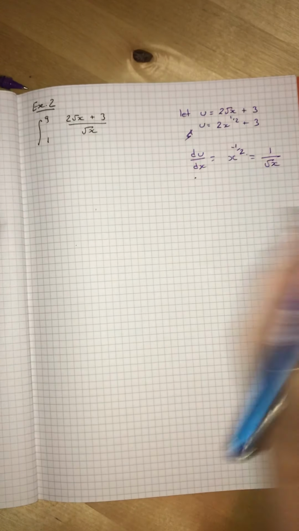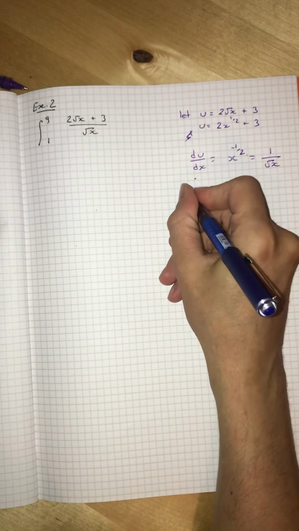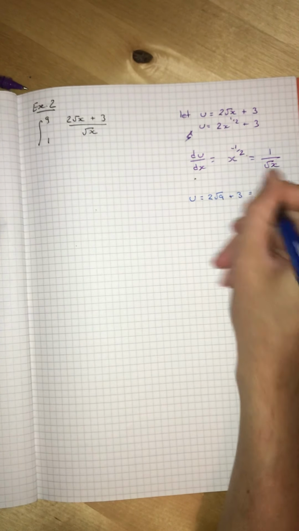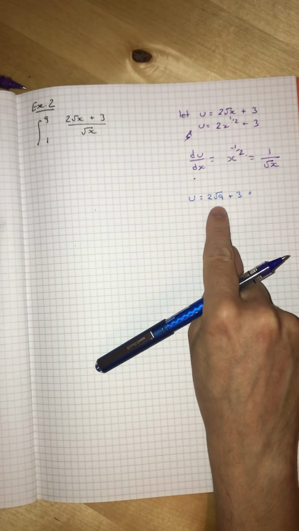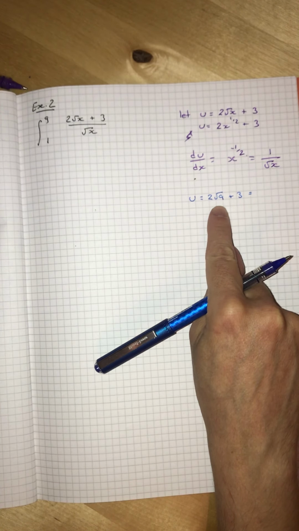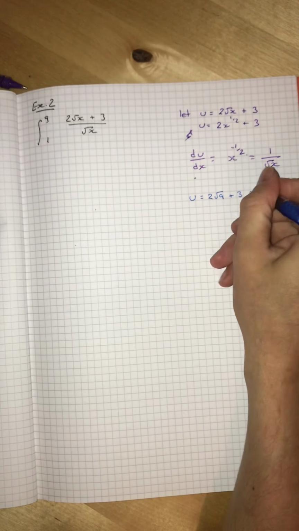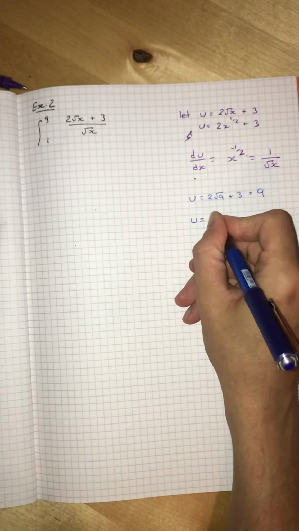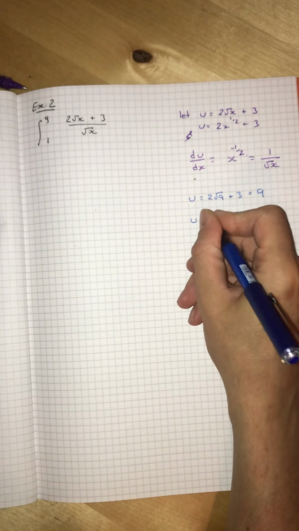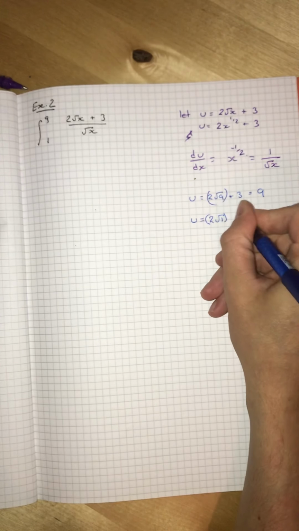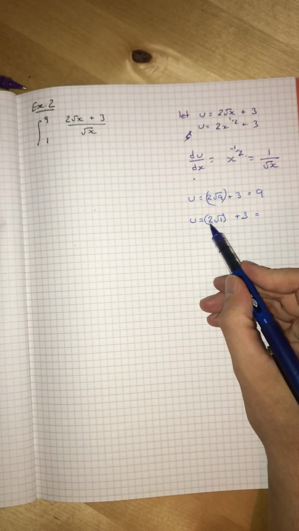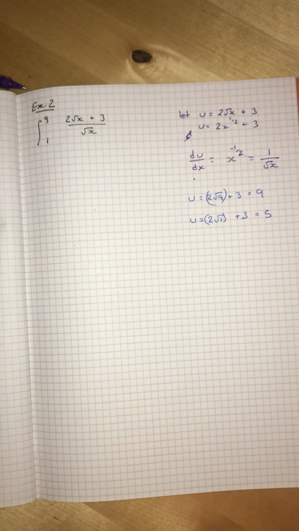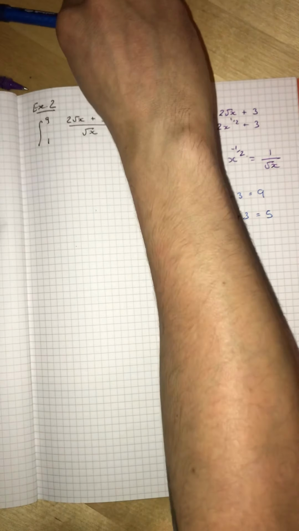Now we need to get what the intervals are going to change to. So we've got u equals 2 times root 9 plus 3. Root 9 is 3, 2 times 3 is 6, plus 3 is 9. And then we've got u equals 2 root 1 plus 3. 2 root 1 will just be 2, plus 3 is 5. So now we've done everything we need to do.